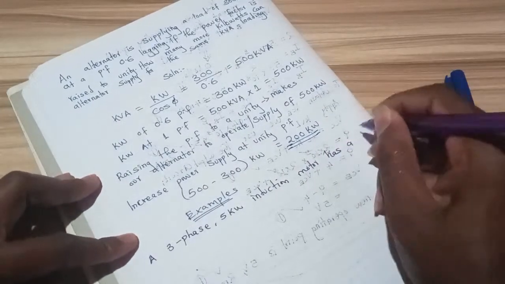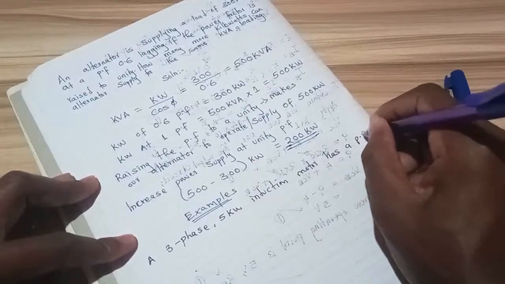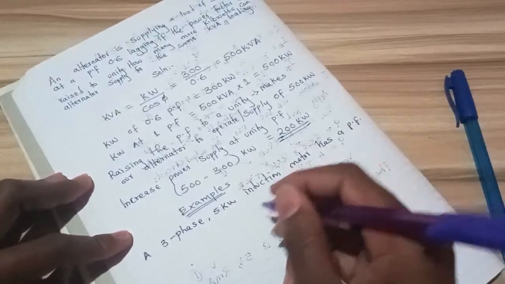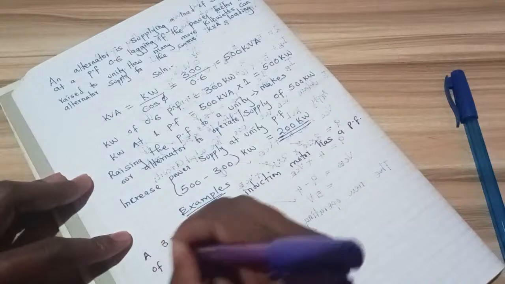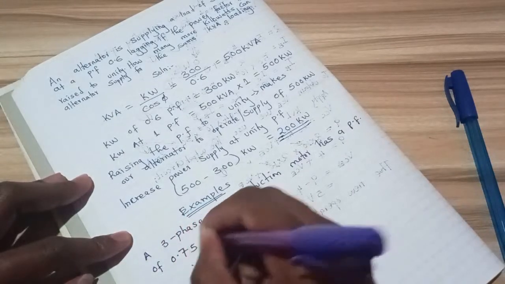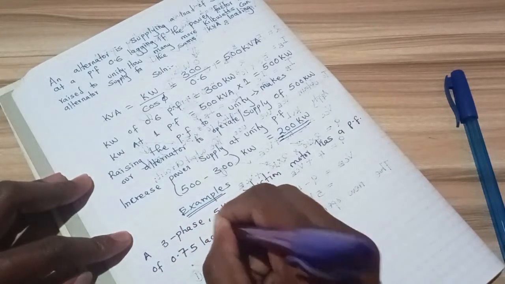It has a PF of 0.75, and again it is lagging.